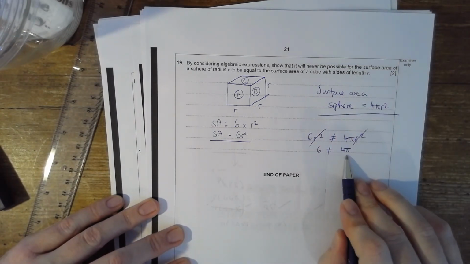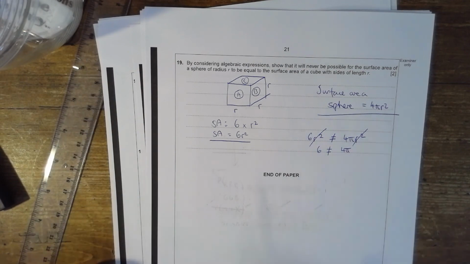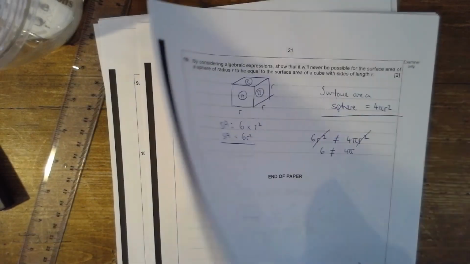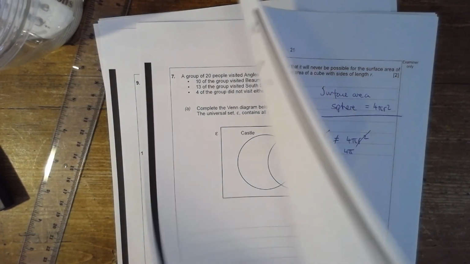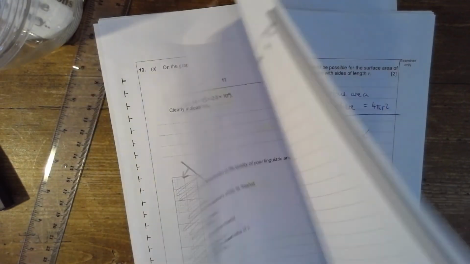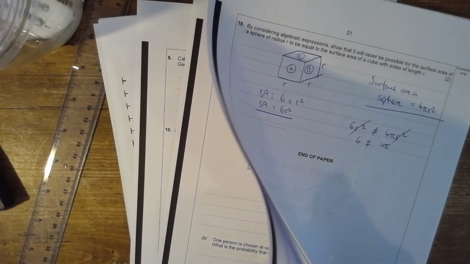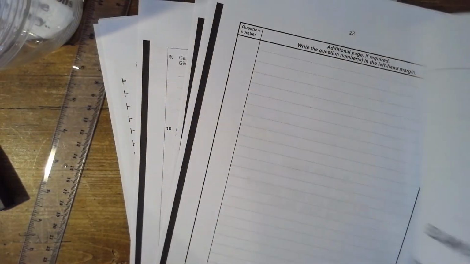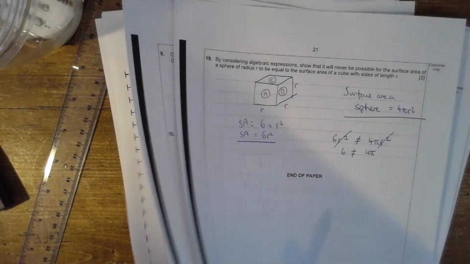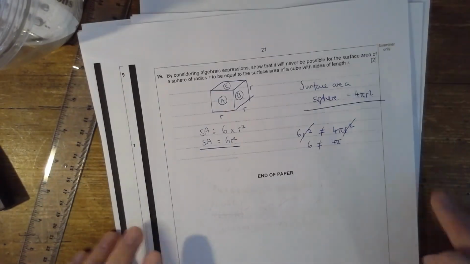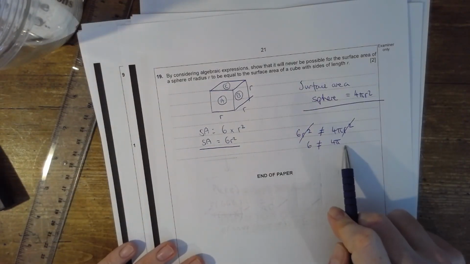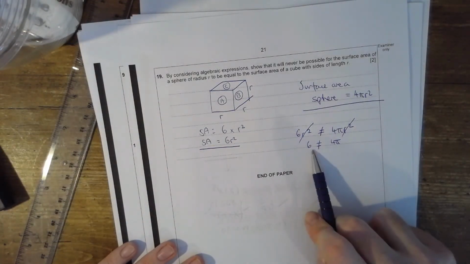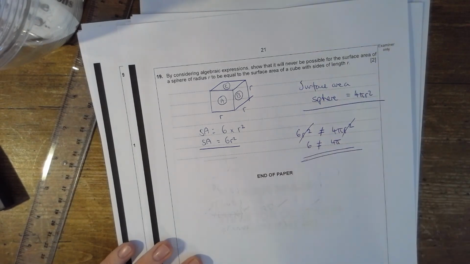Well, 4 pi is, to 2 decimal places, it even says again on the front sheet somewhere. Probably won't be able to find the front sheet easily, though. No, can't. Somewhere in here. Well, on the front it does say, and you should know this, that pi can be thought of as 3.14. So 4 times by 3.14 is obviously not the same as 6. So that's me proving it, okay?